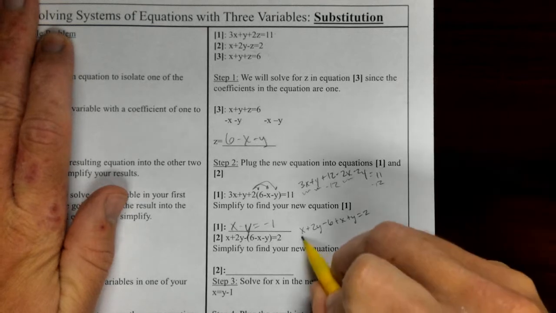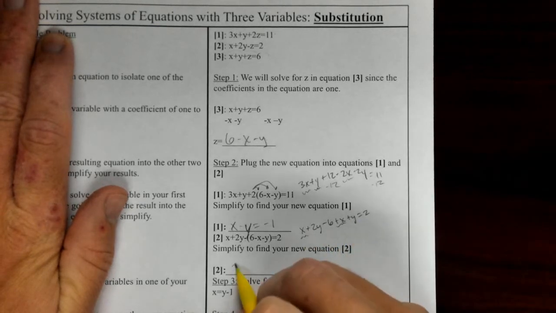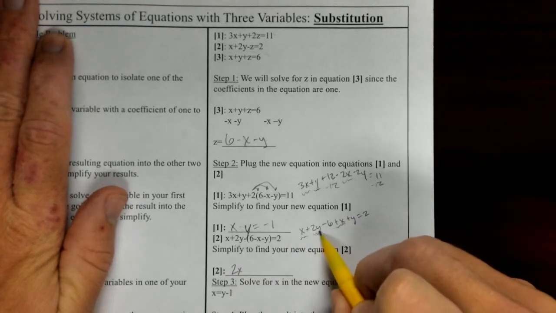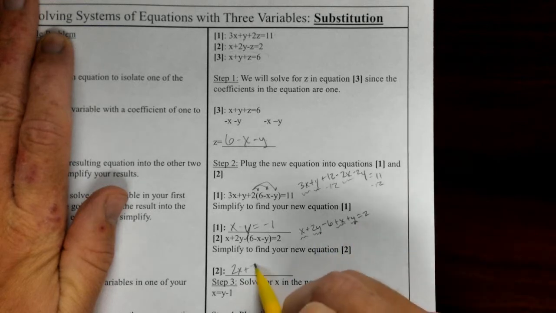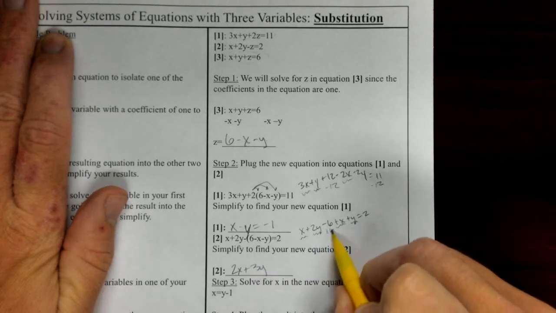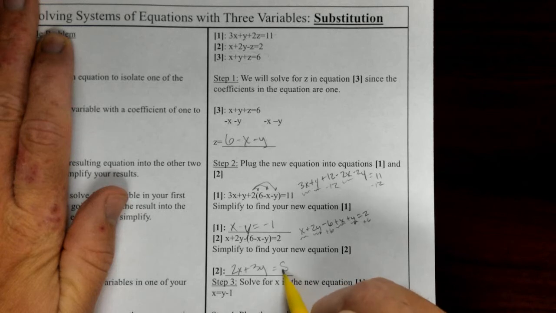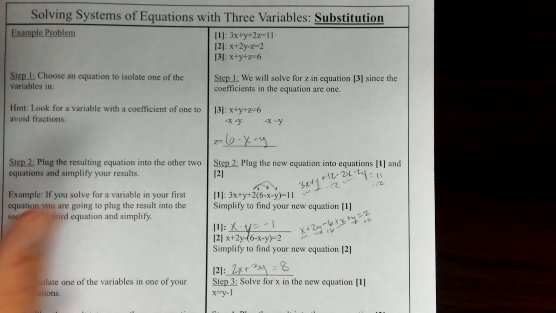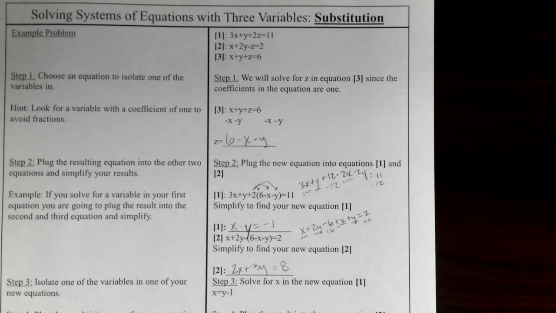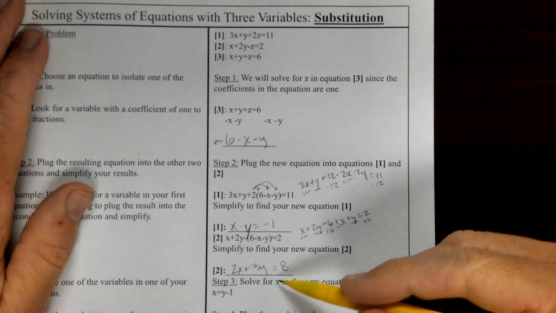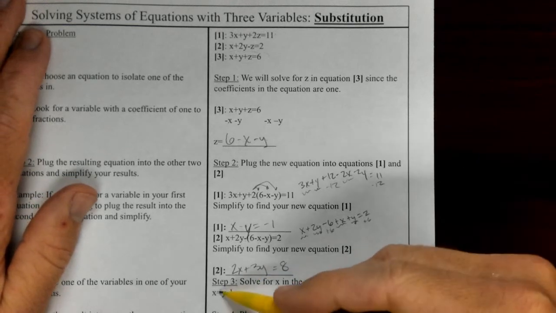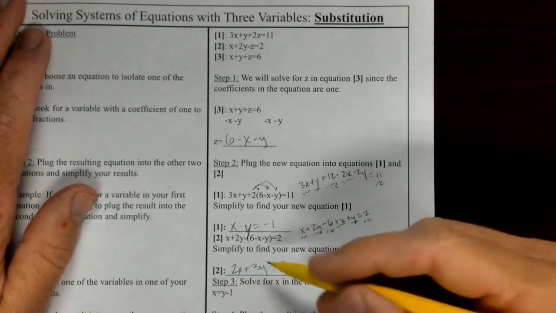Now again, combine like terms. x plus x is a positive 2x. We've got 2y plus y, that's a positive 3y. We're going to move the 6, so we add 6 to both sides, and that equals 8. Alright, so now I have my new system, and I'm going to solve for x in the first equation, so we get x equals y minus 1.